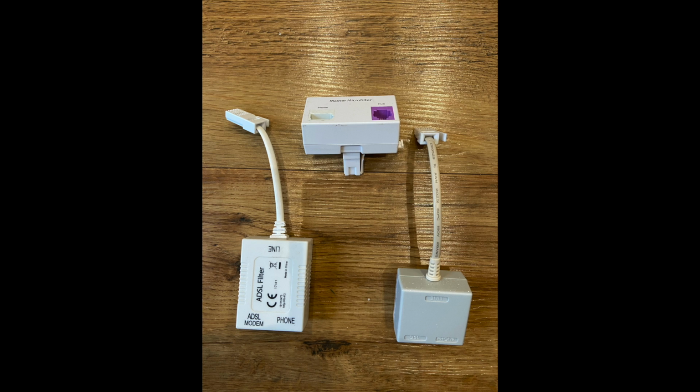Now, if you have got a normal master socket, you will need a microfilter, which I'm sure you've already seen, like a little dongle with a box on it. And at the end of it, you've got an outlet for your telephone, your PSTN telephone, and your RJ11 for your broadband, which goes into your router.